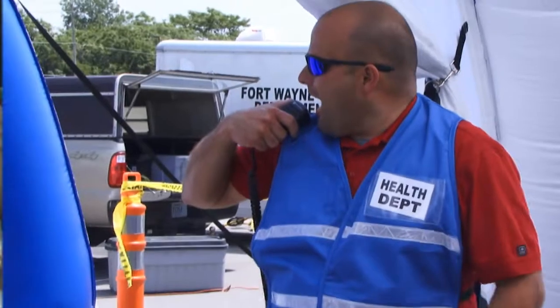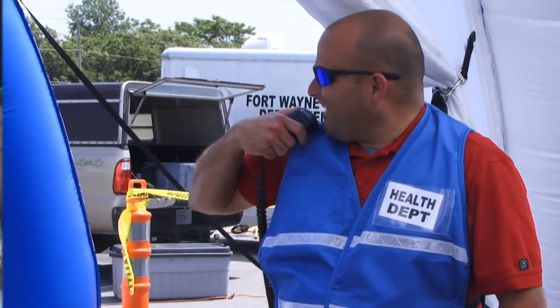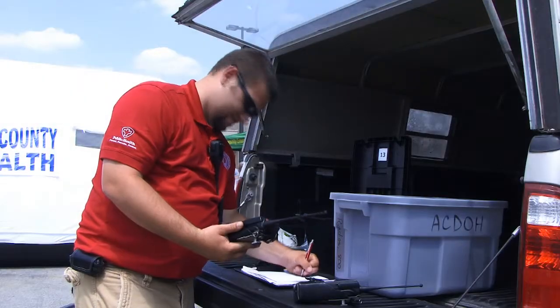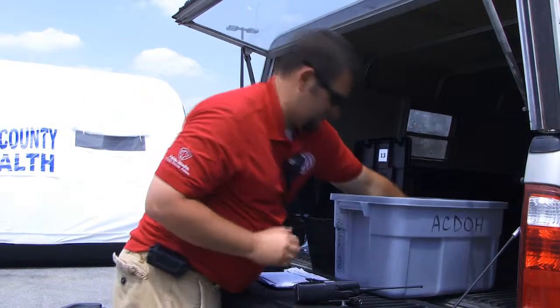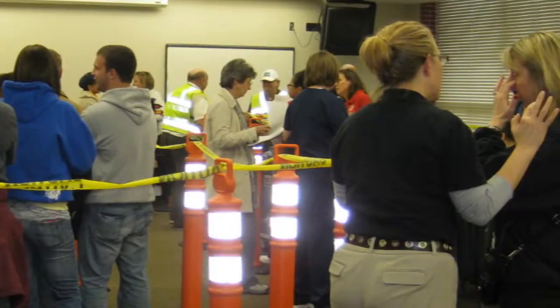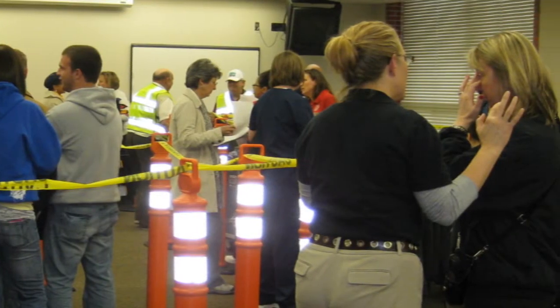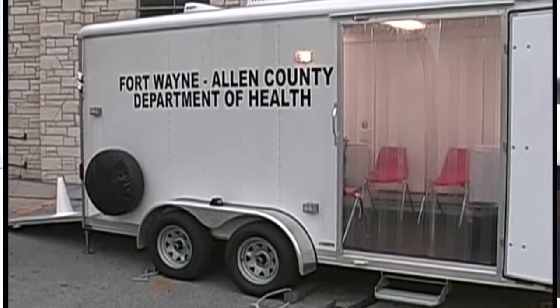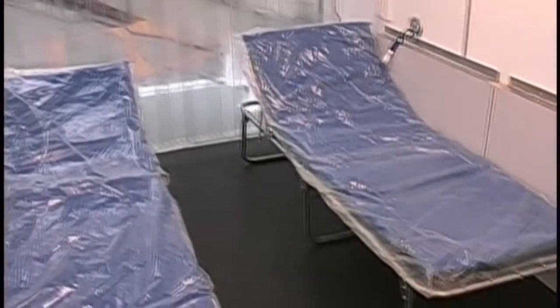Most likely, there will be a radio assigned to the assessment area, and you will be given instructions on how to use it. If you get low on supplies or have any other issues or problems, contact a supervisor. If at any point you feel a client is having any medical or mental difficulties, you can have them escorted to the acute care area for further evaluation.